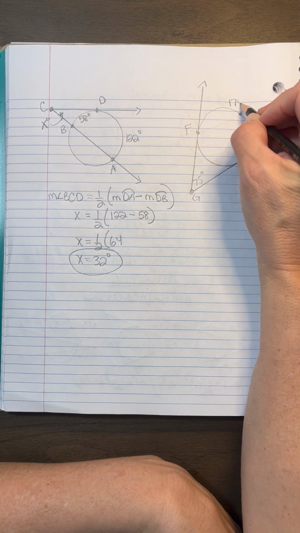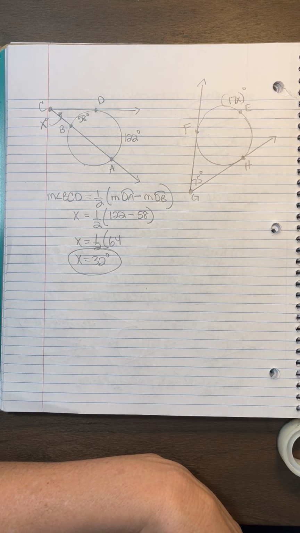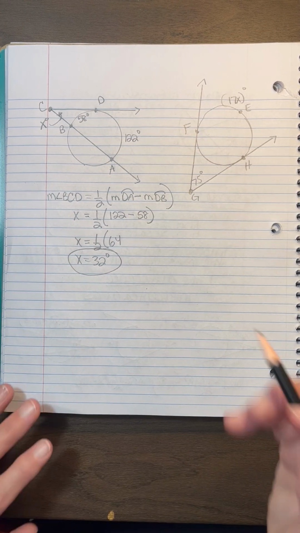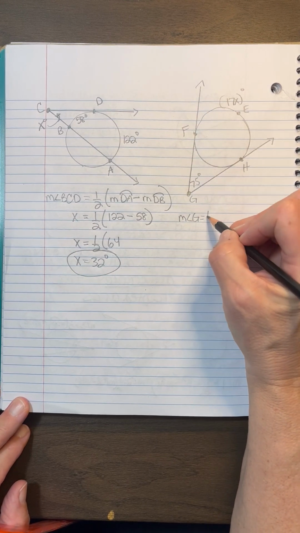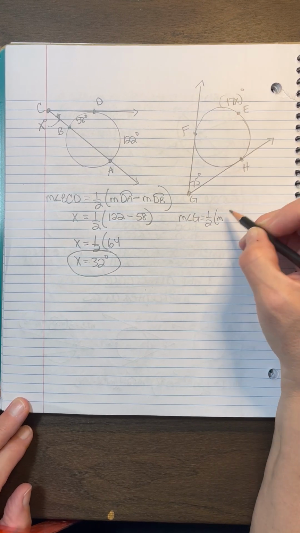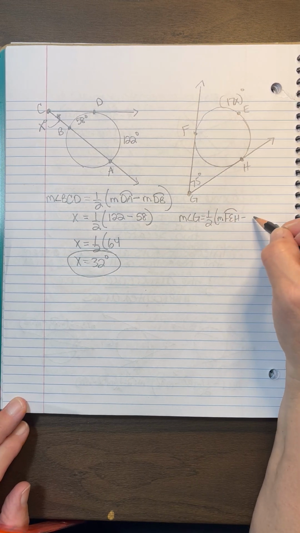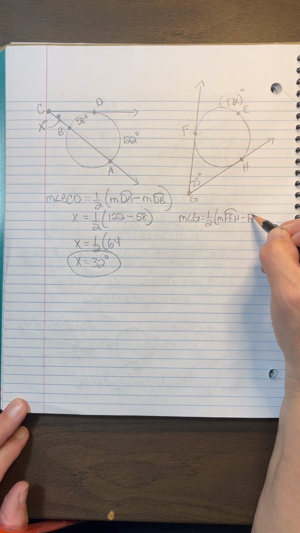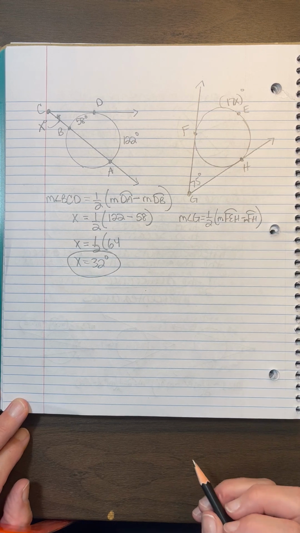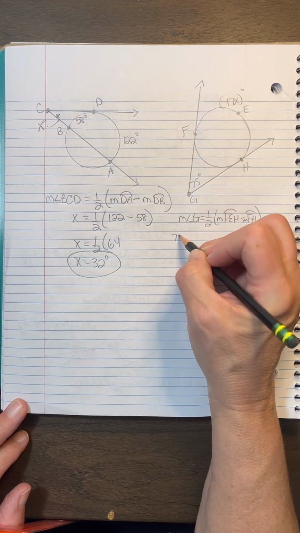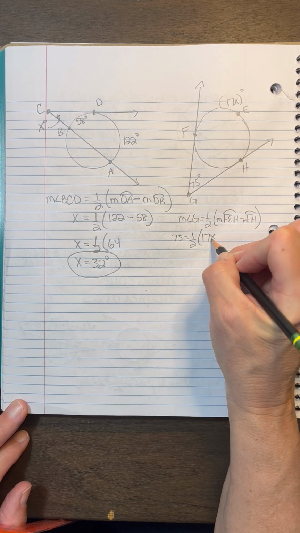This is 17x degrees, that arc. Okay, so we have the measure of angle G equals 1/2 the measure of arc FEH, so the major arc, minus the measure of the minor arc FH. And plug in what we know. So 75 equals 1/2. FEH is 17x.